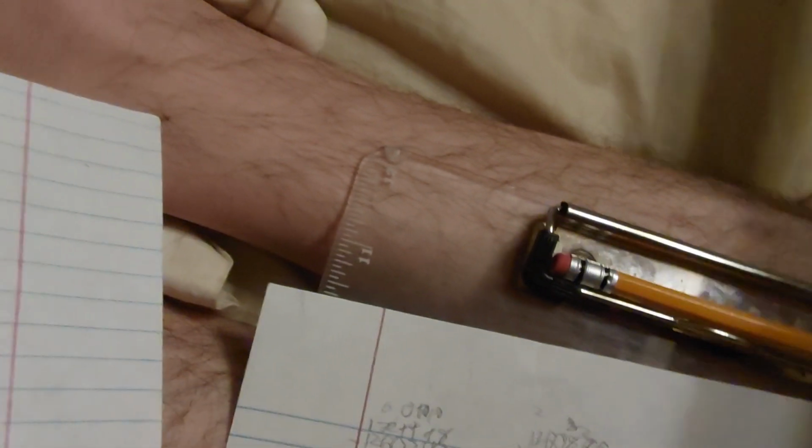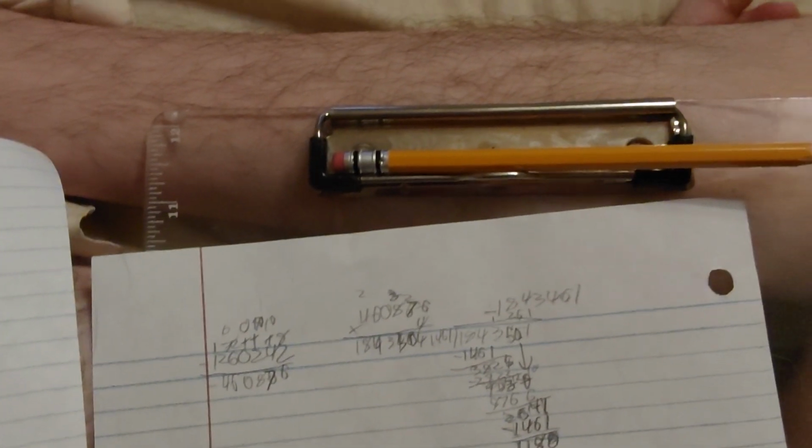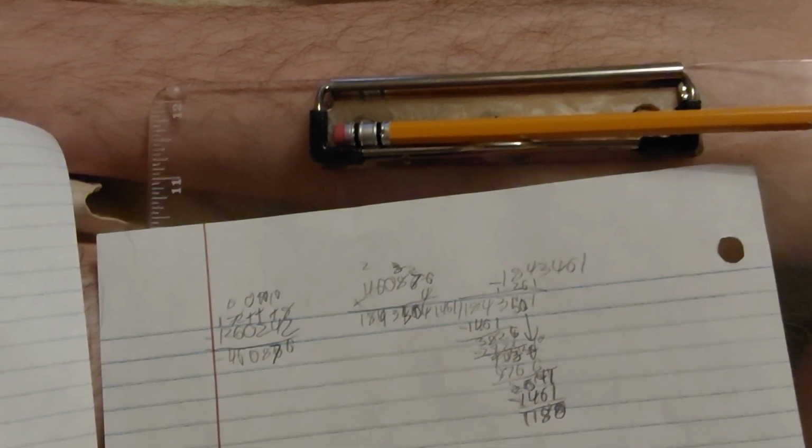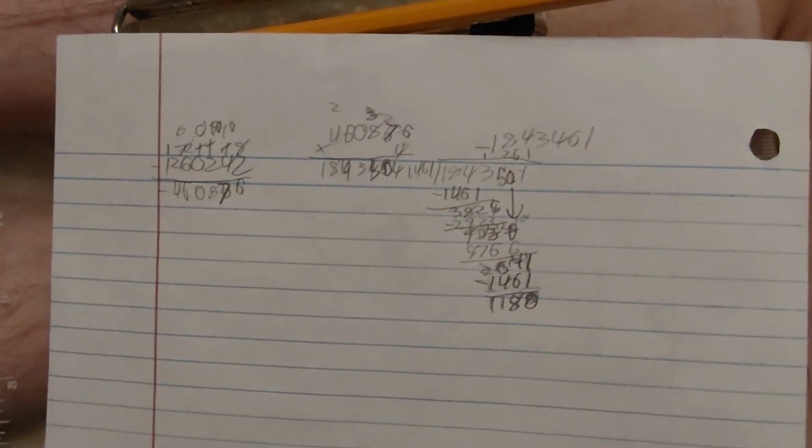I'm becoming more and more confused. I am starting to lose my grip on what's going on. The math shouldn't be doing this. It gave me 1263 BC for the year last time, but now it isn't. And I don't know what to make of it.